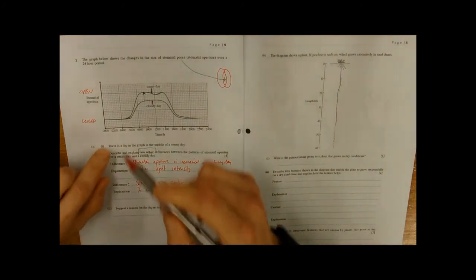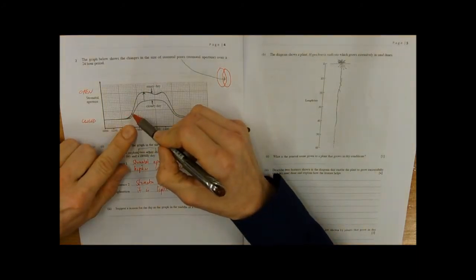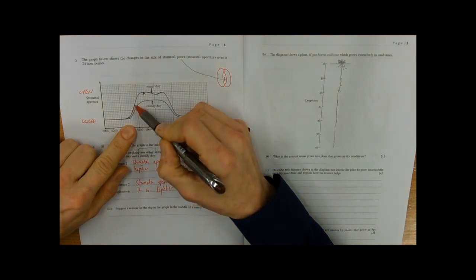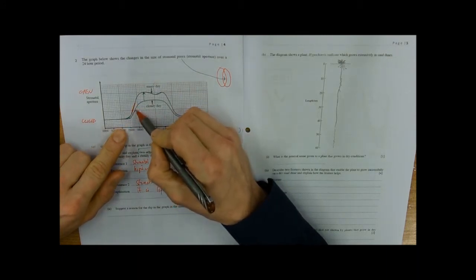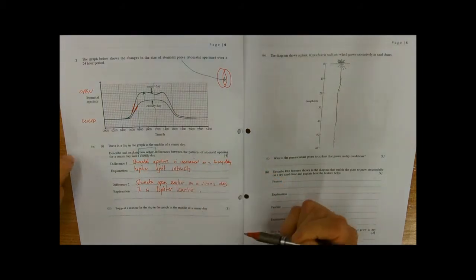Other things you could have said, you said the rate of opening, so the gradient of this line. So there's a steeper gradient, so faster opening on a sunny day, slower opening on a cloudy day. You could have said that. But we've gone for the possibly more obvious ones.